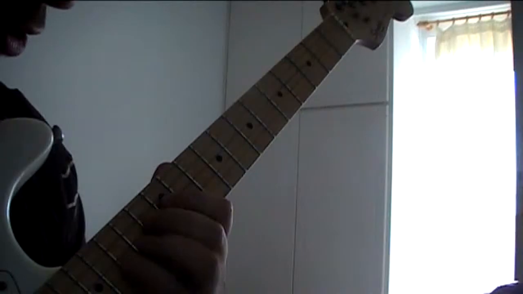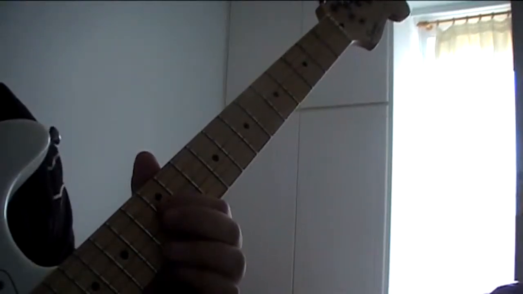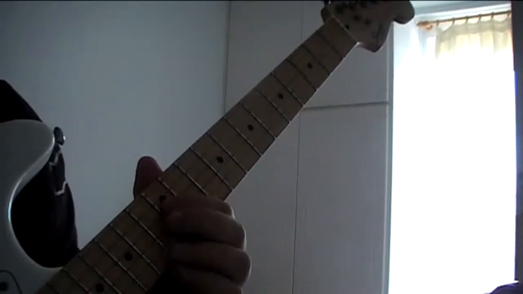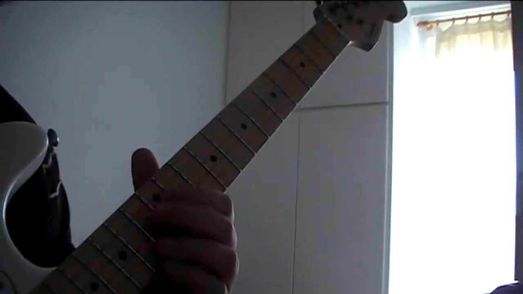So, Phrygian, minor, major, Ionian. As you can see, we used just 4 notes and we played 4 modes. We can continue adding intervals.